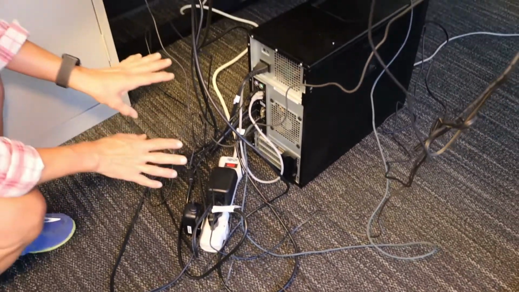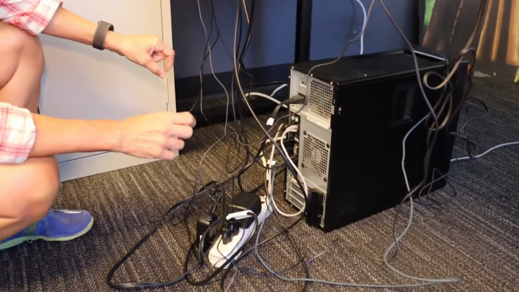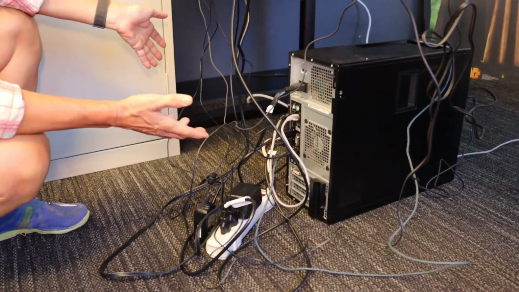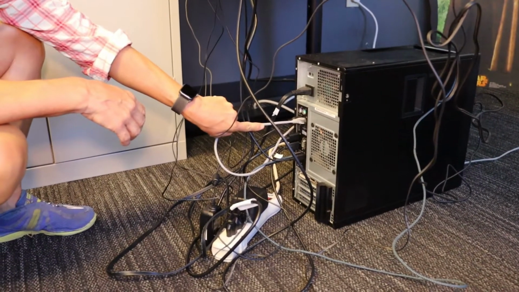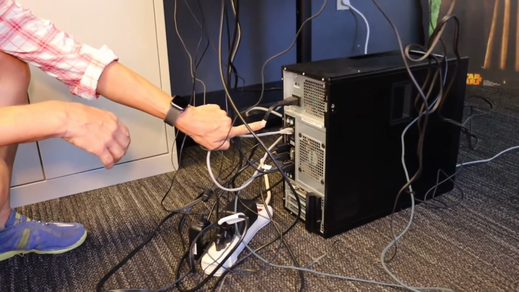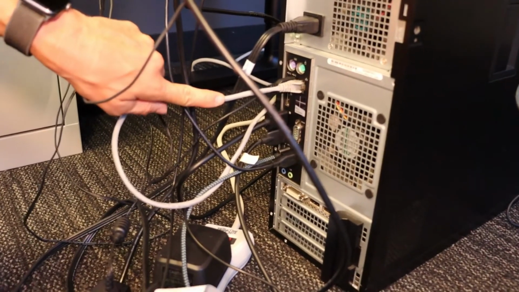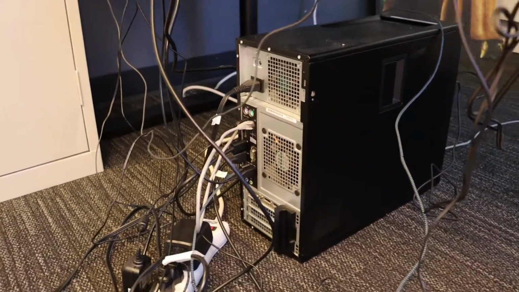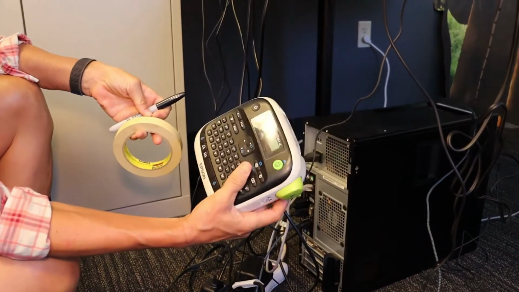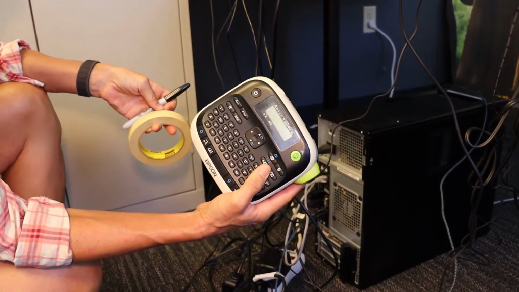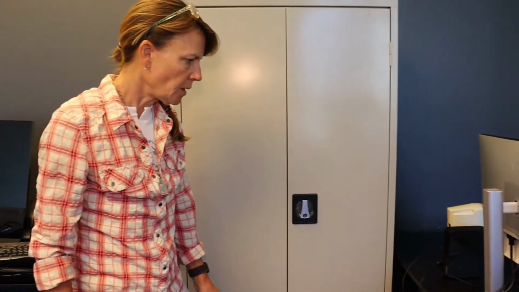So I'm going to look at the back of this computer and ask myself if I know what each thing is, and if there are things that I don't know, like the network plug, for example. Sometimes there could be two network plugs. In this case, there's one cable and one network jack. If there are things that have multiple plugs, I'm going to mark those using masking tape and a Sharpie, or I might use this really handy labeler that I have to label the different things so that I can look at them later.